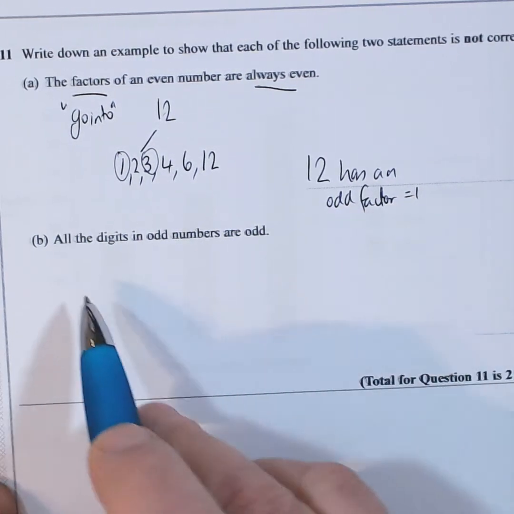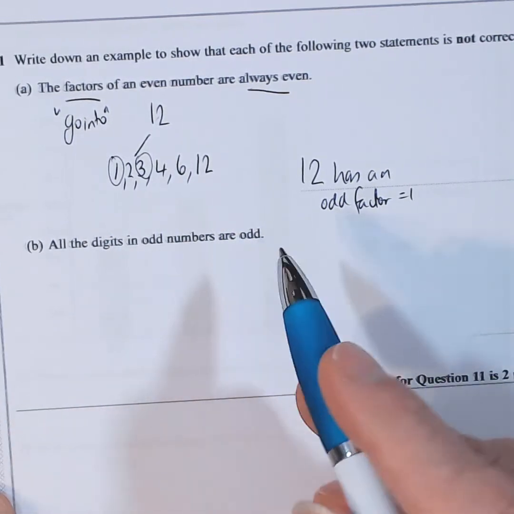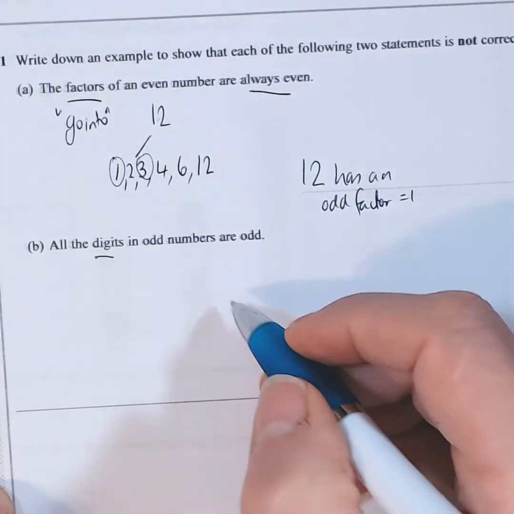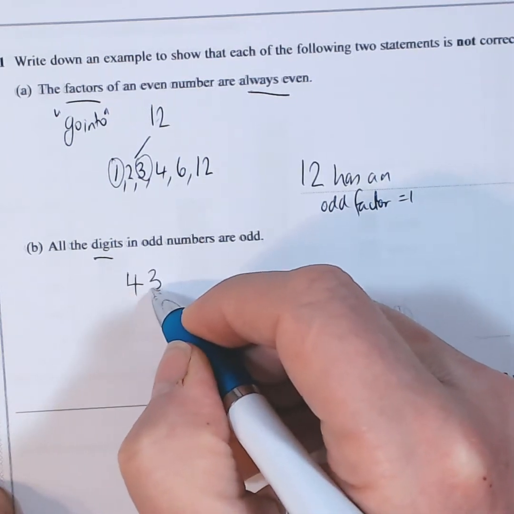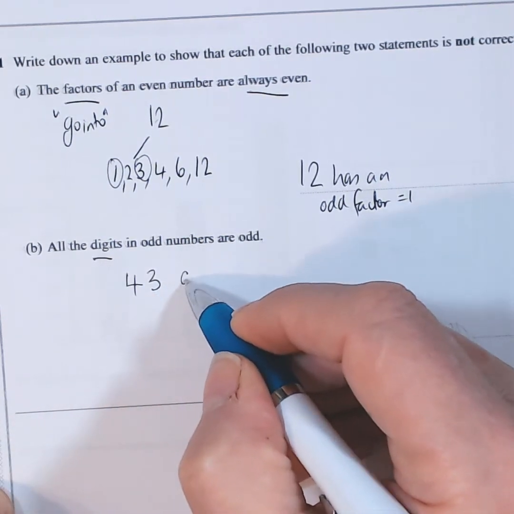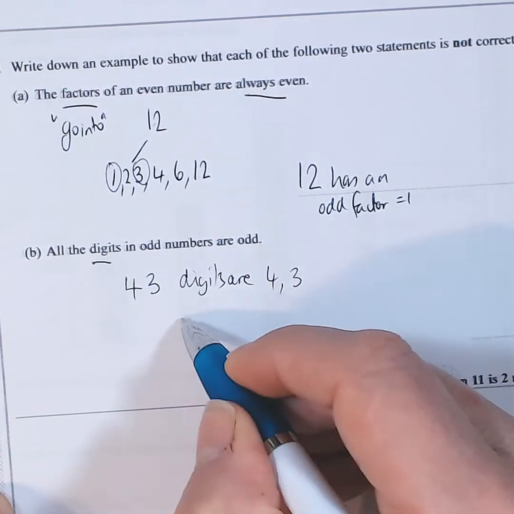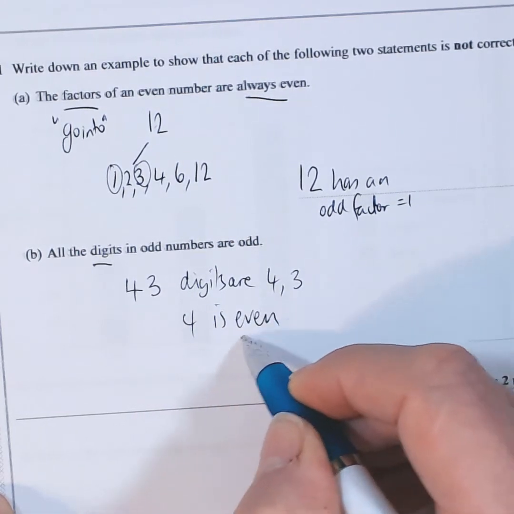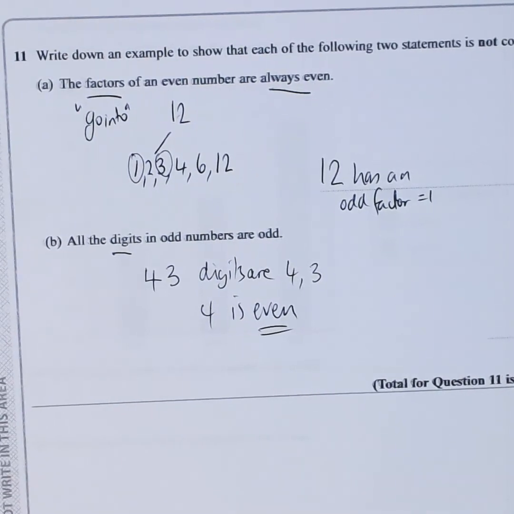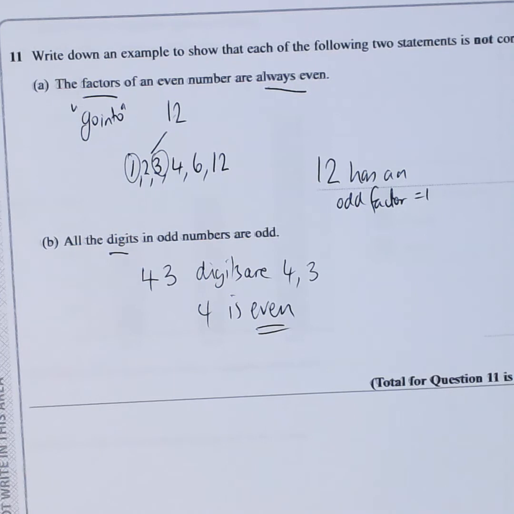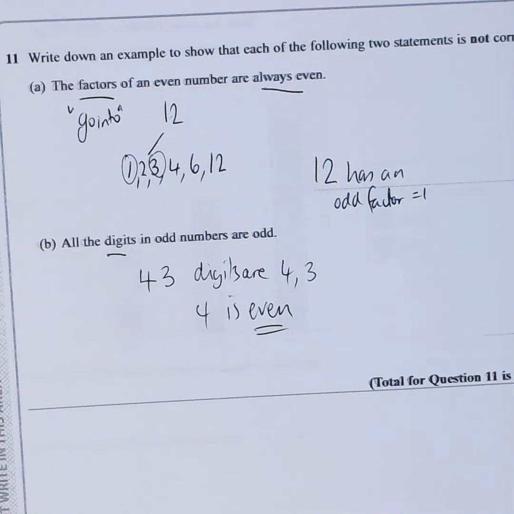Okay, so all the digits in odd numbers are odd. So digits are what makes up numbers, and odd numbers are odd. Okay, so if we take an odd number 43, then the digits are 4, 3. 4 is even. Okay, so that shows that the statement's not true. Could add 23, so anything that starts with an even number, 27, 47, 69, anything like that. Those are odds with an even digit.